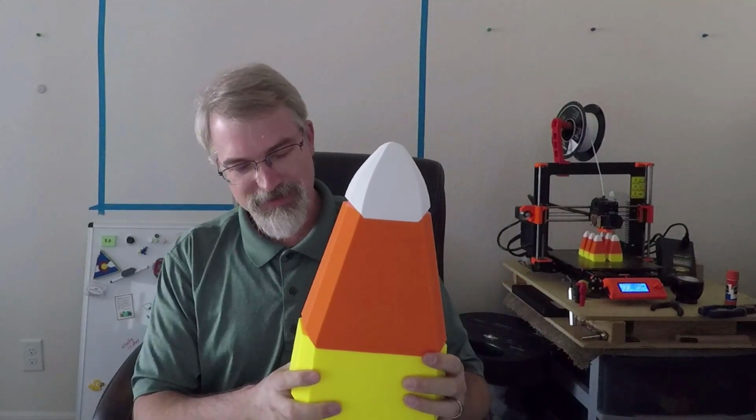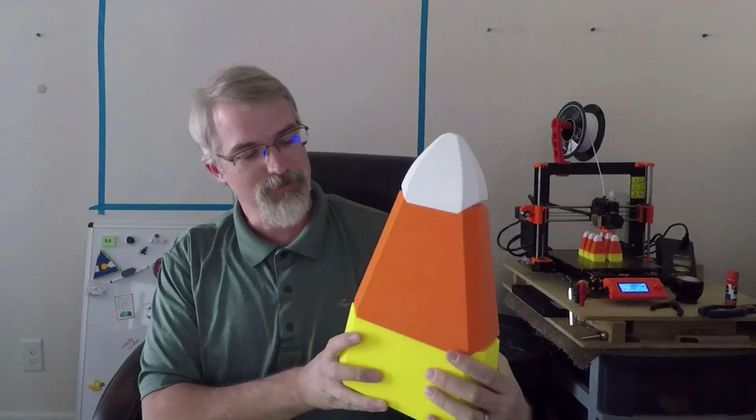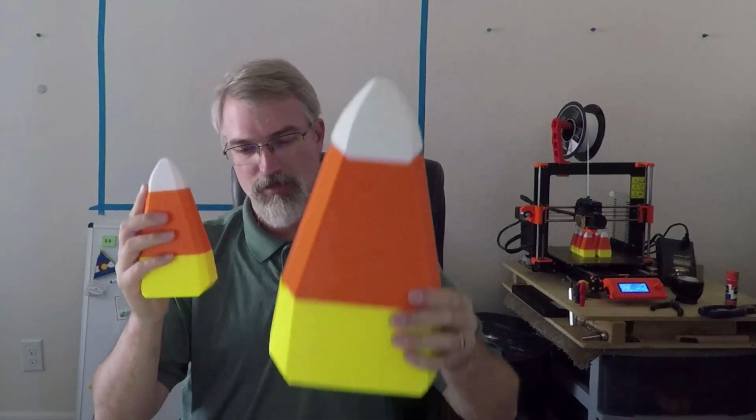But anyway, it's pretty cool. I'm pretty happy. But anyway, it's out there. Download it, print it out. I almost messed up a little bit. The solid one is half size, because if I made it full size, it's too big to print on my Prusa i3 Mark III anyway. So this one, by default, is 50% of the original size. So, boom. There you go.